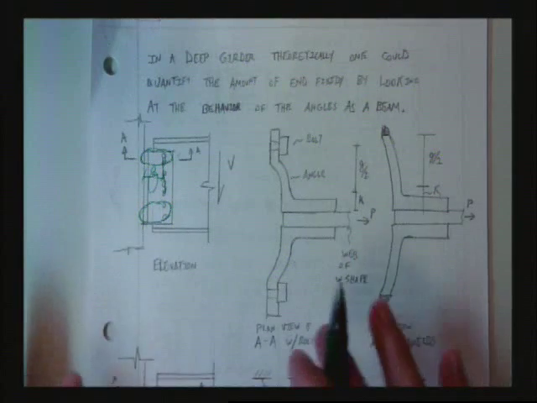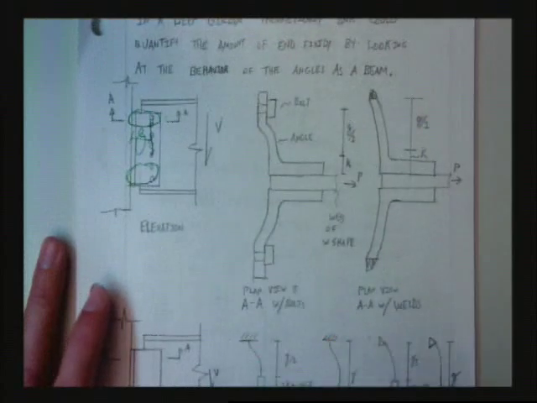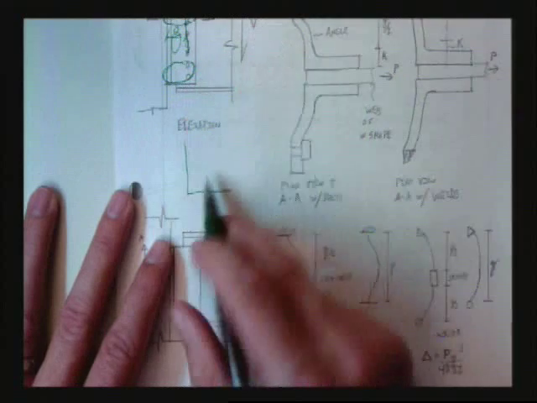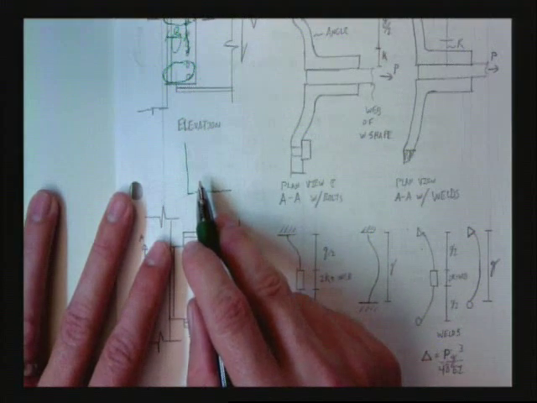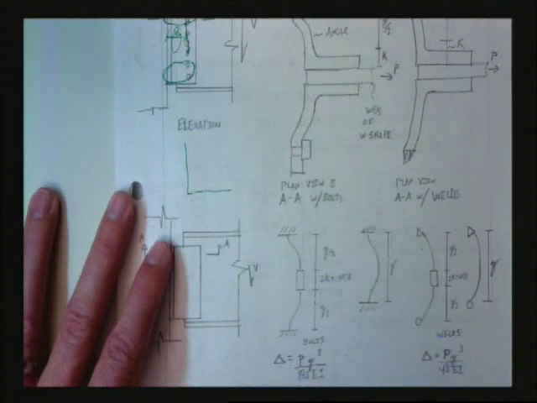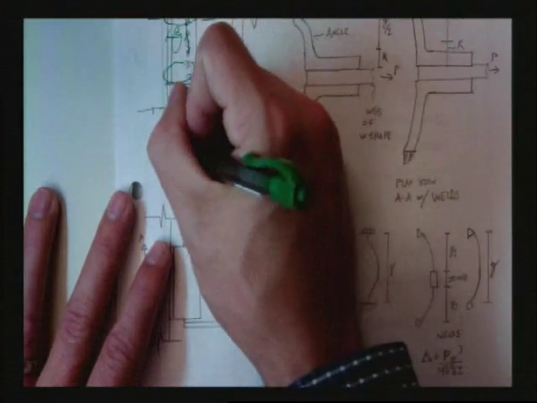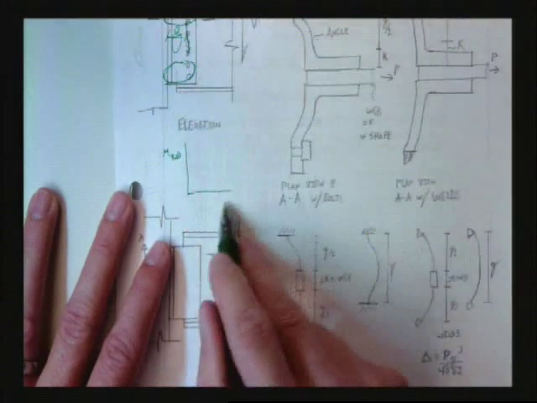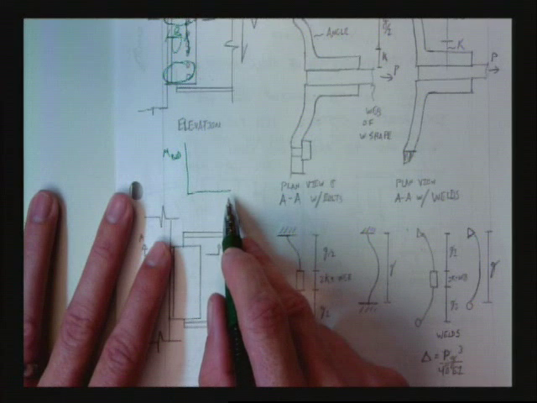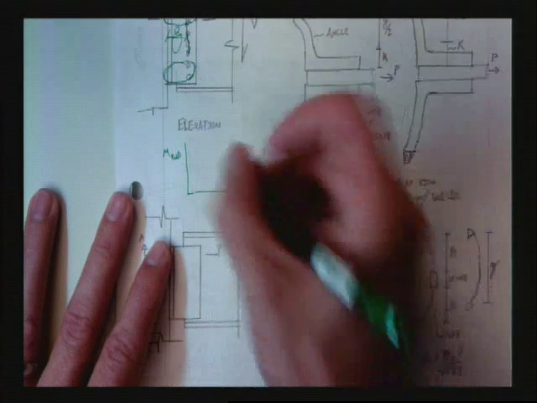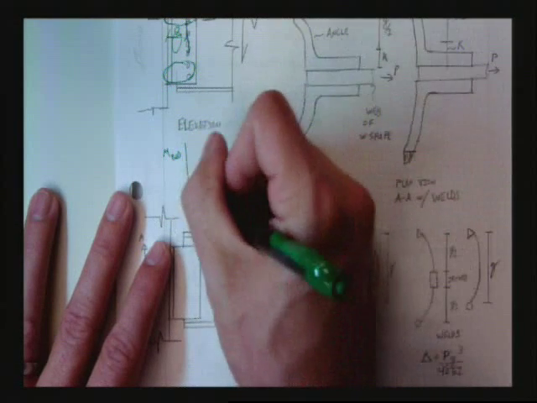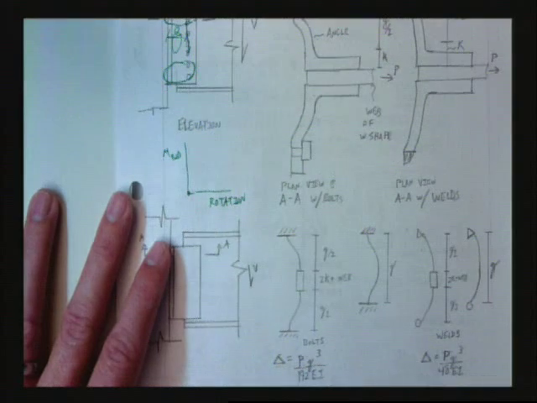So now we're going to imagine the worst. If we go back to our diagram, what was the y-axis on the diagram? Our key diagram that decides everything? What was it? End moment. Moment at the end. And what was our x-axis? Rotation.